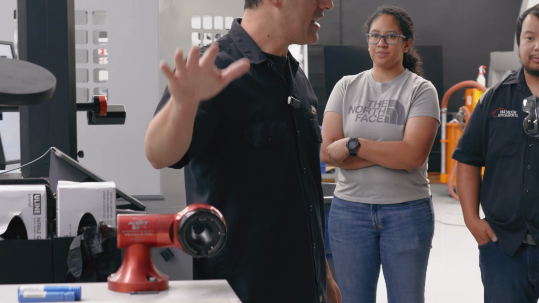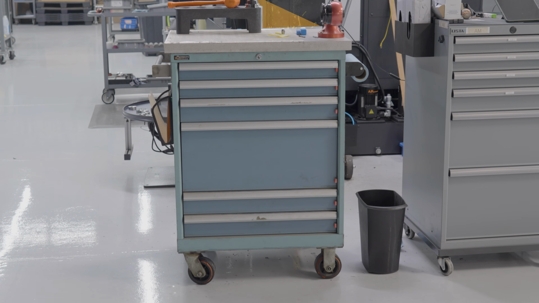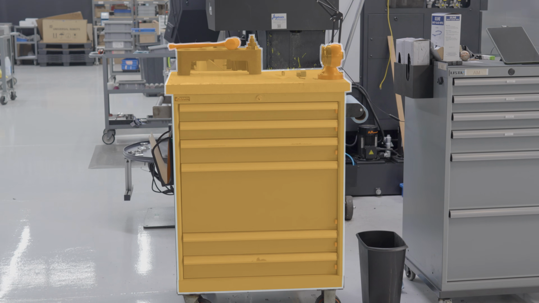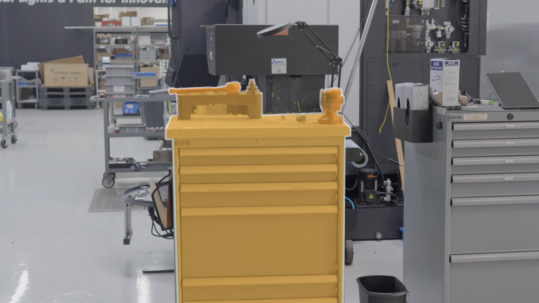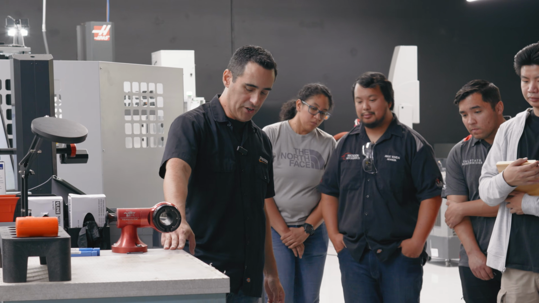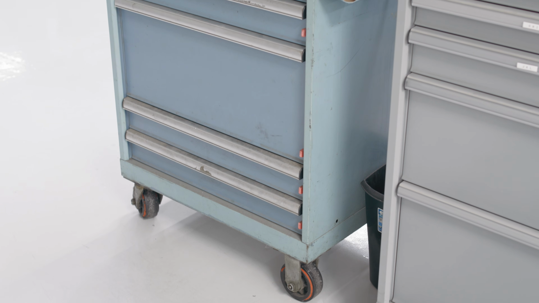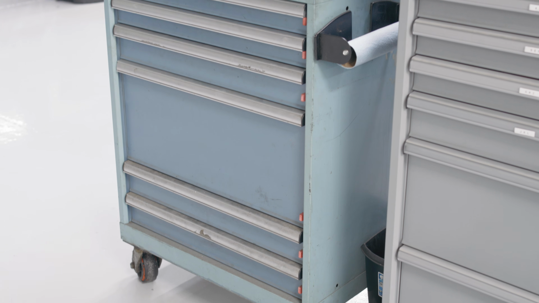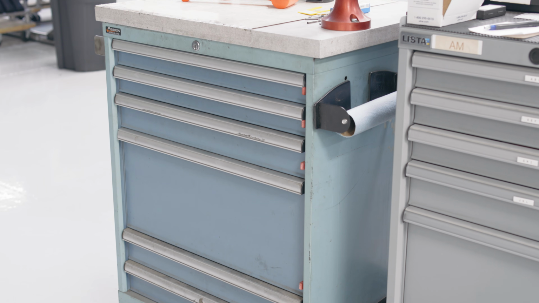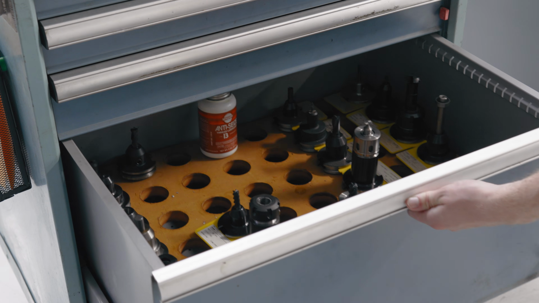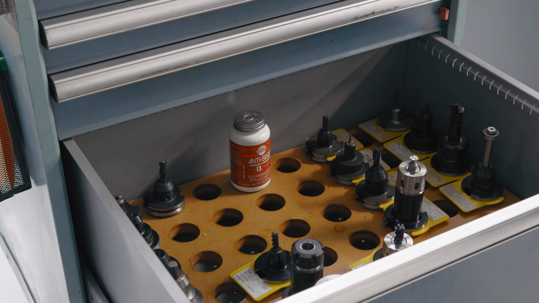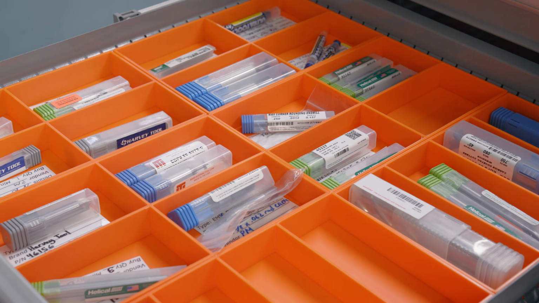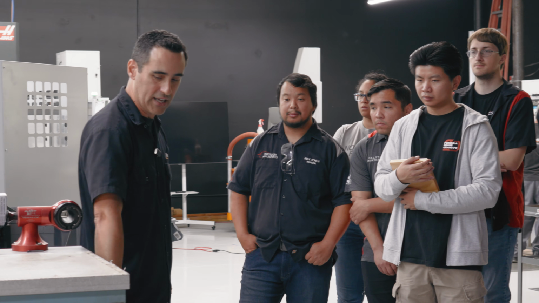So finally, we'll probably never get rid of this, because this is where lean started in our shop. This was our mill setup cart. It used to be on the ground. It didn't have wheels. And so when we were setting up our mills, we were walking back and forth to this cart, which had all of our tools, our empty tool holders. It had all of our drills. It had all of our stock of end mills and parallels and all that stuff.